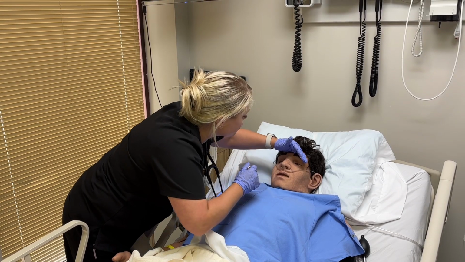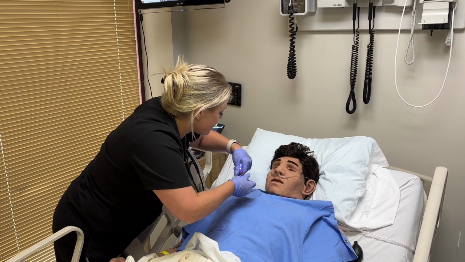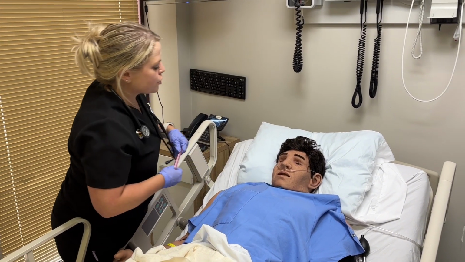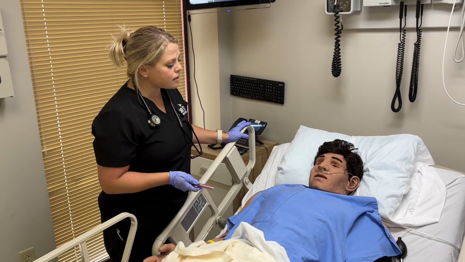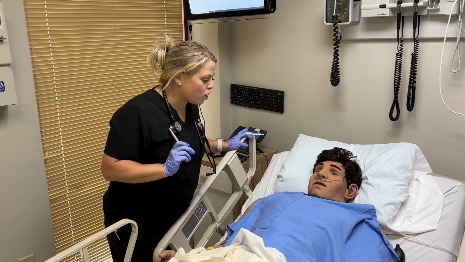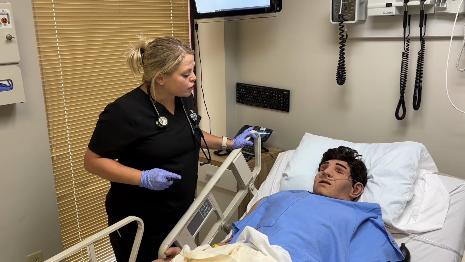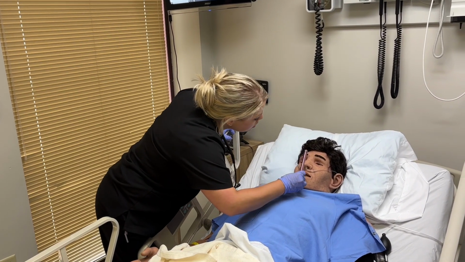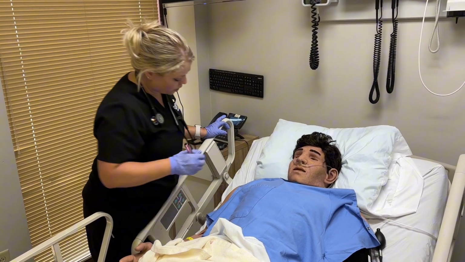They are equal. They are briskly reactive to light. They are at about a 7 millimeter and they constrict down to a 4. Next, I'm going to have my patient do accommodation. So I need you to look at the far wall. When you see my pen light in your vision, just start to follow it in towards your nose. Eyes appropriately accommodate. Okay.